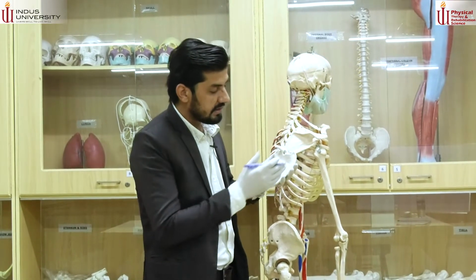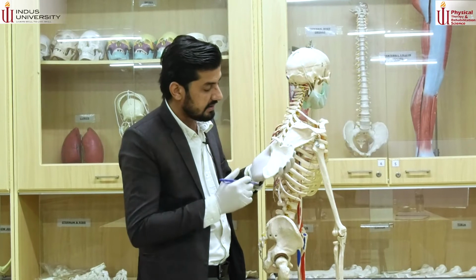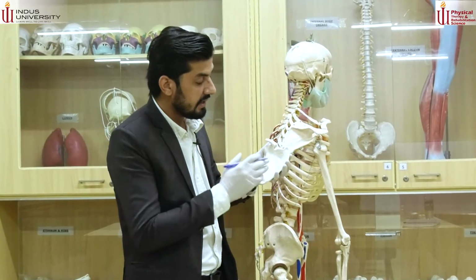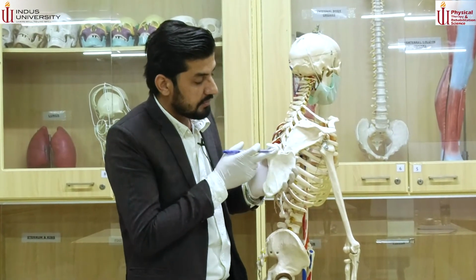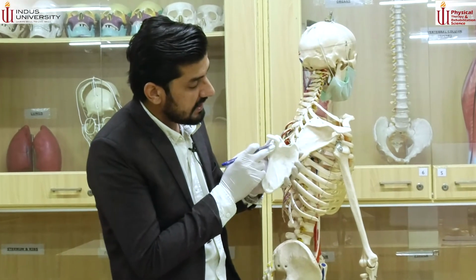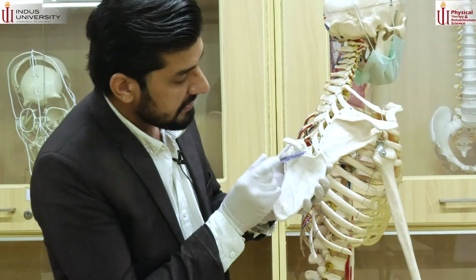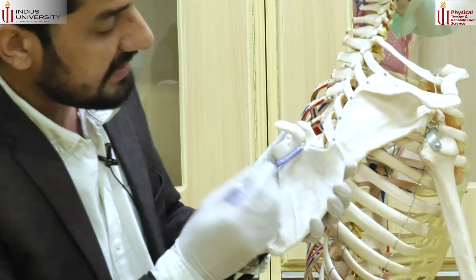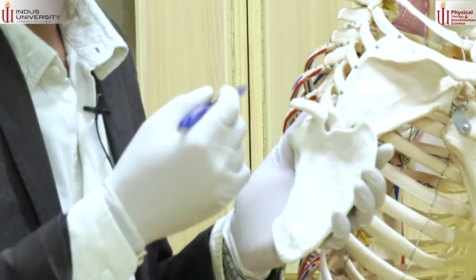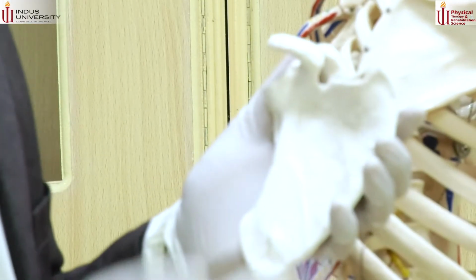Now you focus, this is the medial and this one is the lateral border, and here you can see the coracoid process. At the junction of the coracoid process there is a notch. This notch is called the suprascapular notch.